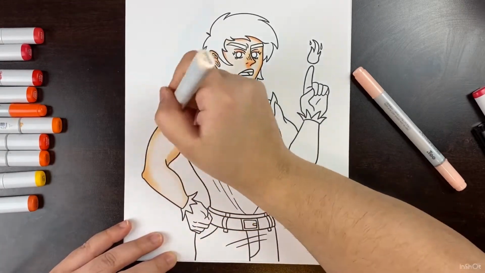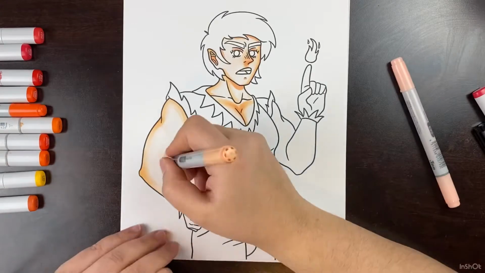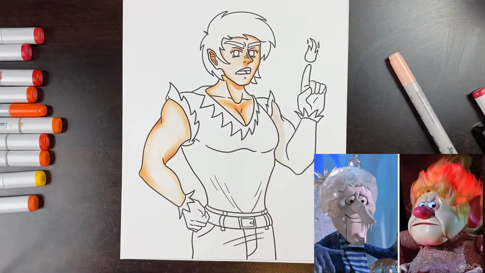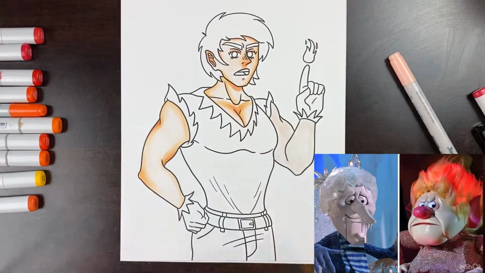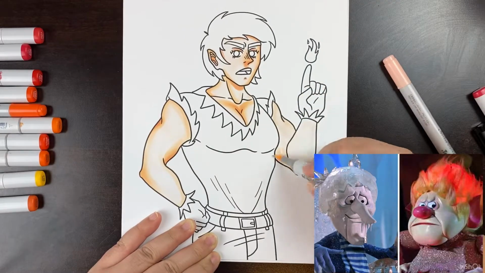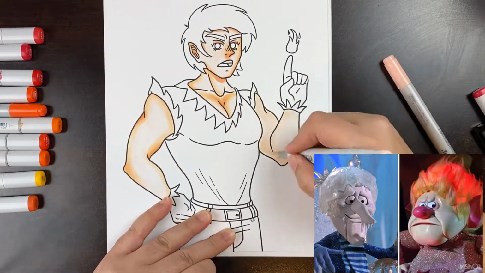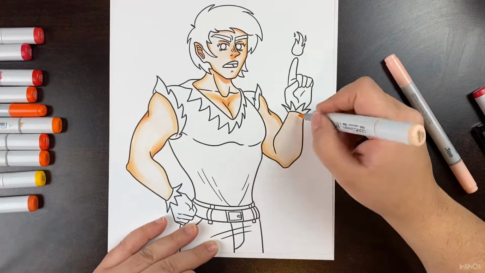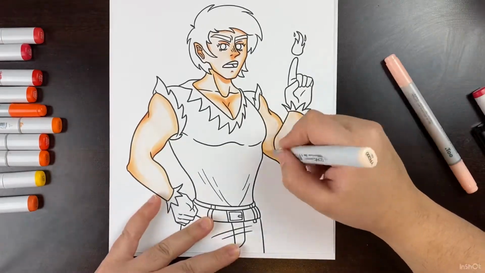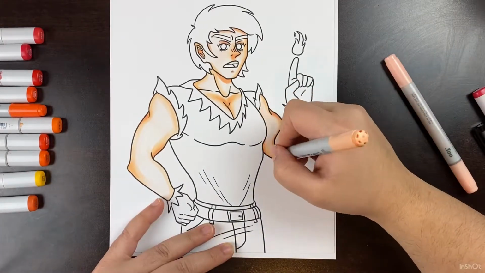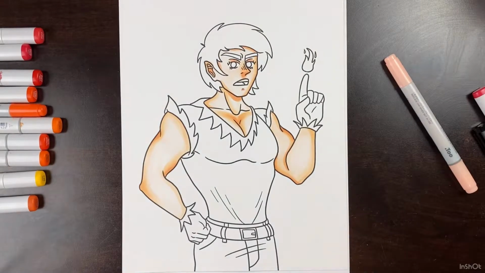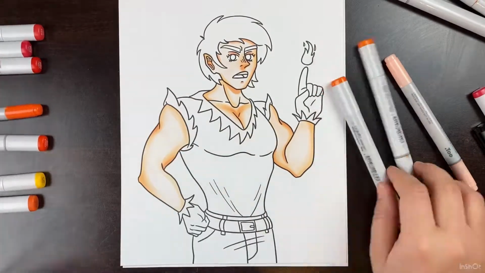In the actual movie, the Heat Miser's skin was on the orangish, reddish side, and the Snow Miser was kind of on the icy blue side. So that was for more character personification, but because I'm doing it, and I usually just do normal human skin, I put it towards what I would do more than in the movie.